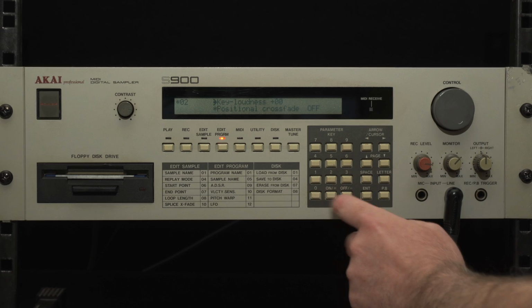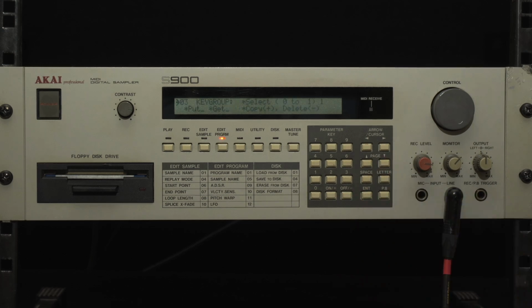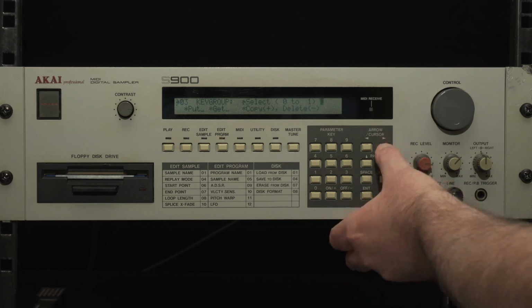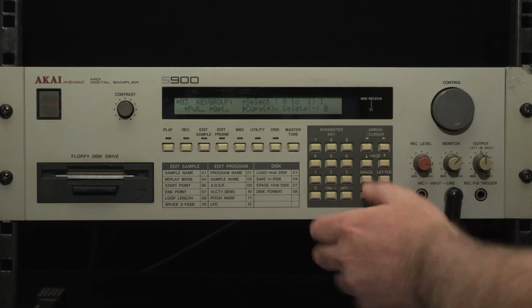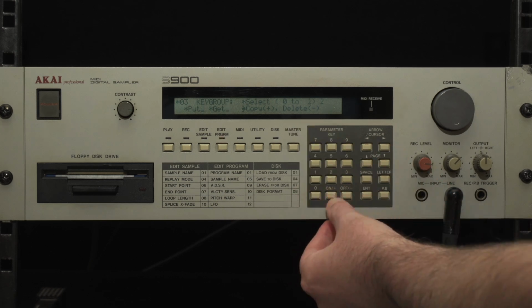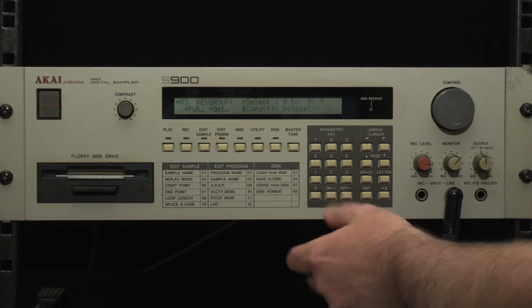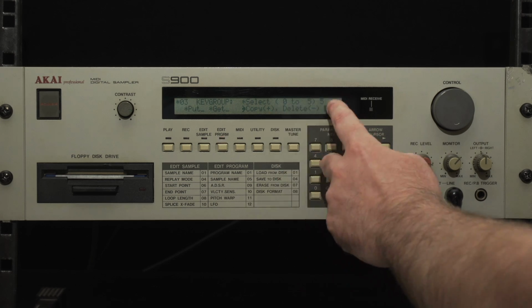And so now moving up to page 3, we've got the key groups. And key groups are responsible for where and how samples play across your keyboard. So this is really the S900's nerve center. And on this page, we can create however many key groups we need, of up to 64 key groups per program. And so if you navigate down to this section here, you can use the plus and minus keys to copy the key groups. And you can see up here, we've got number 5 selected.